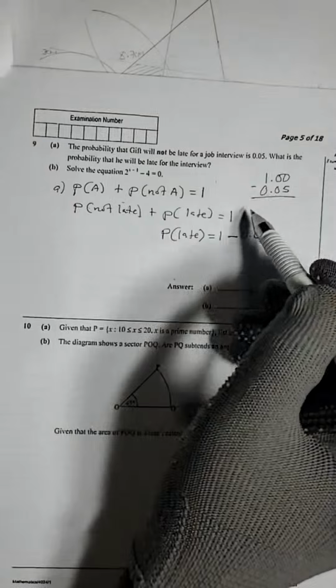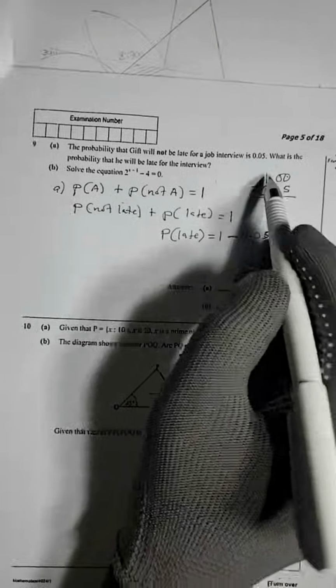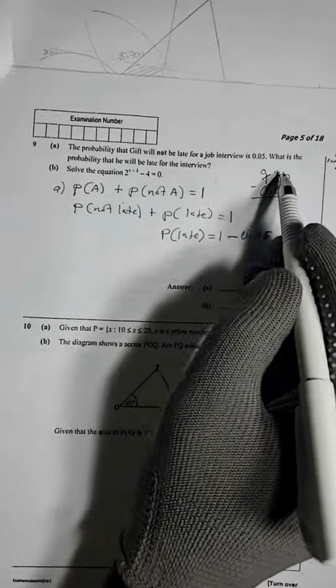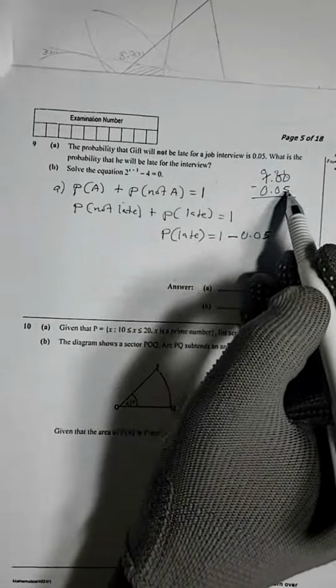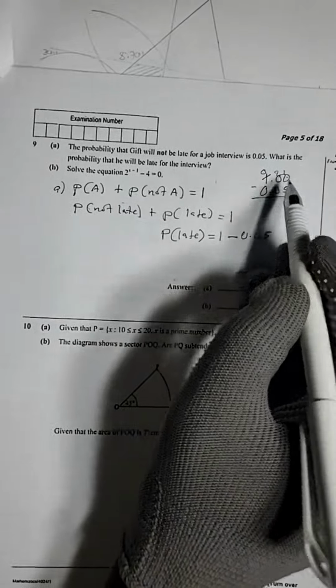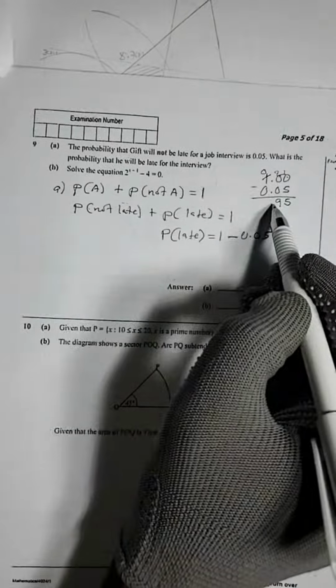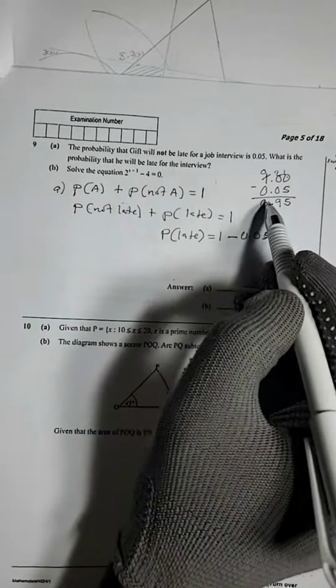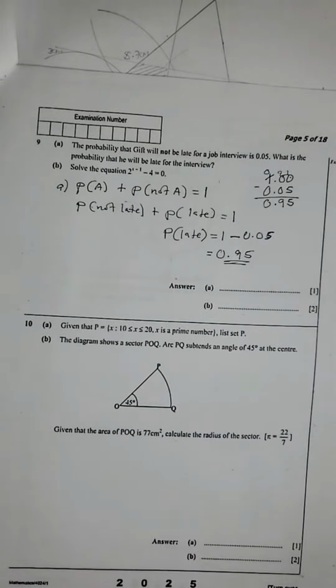So 0 minus 5, it can't. So this one becomes 0, this one becomes 9, this one becomes 10. 10 minus 5 is 5. 9 minus 0 is 9. 0 minus 0 is 0. So the answer here is 0.95. Simple as that.